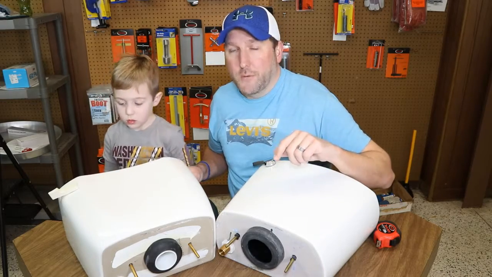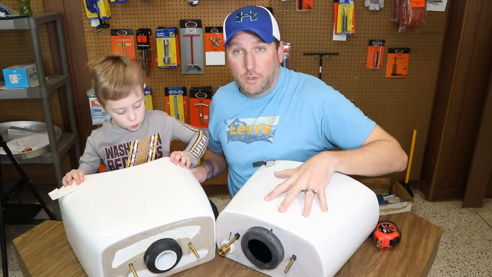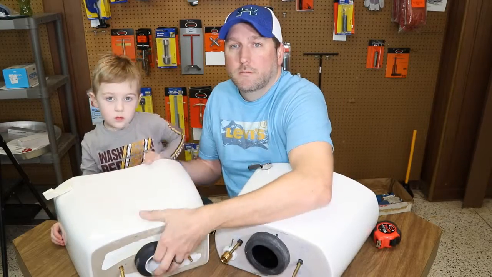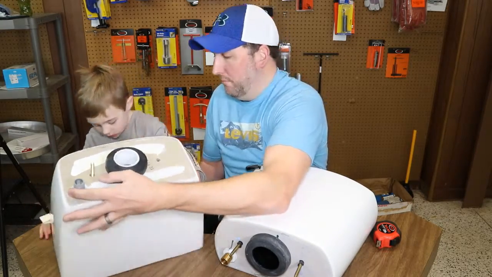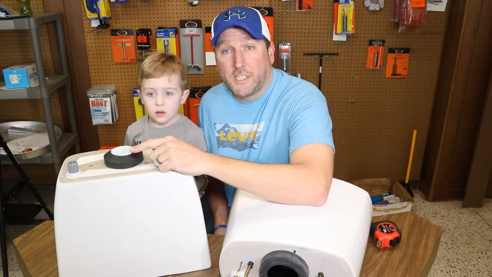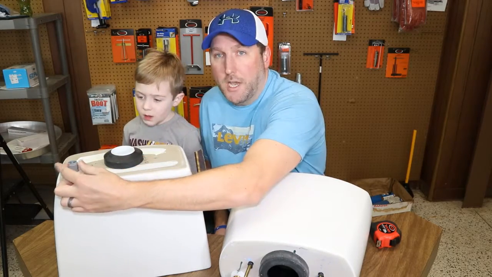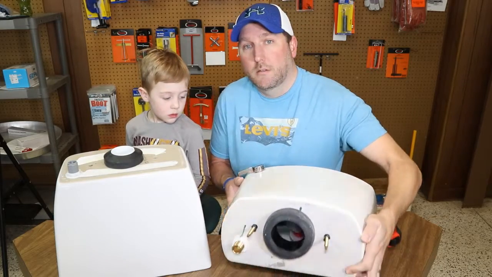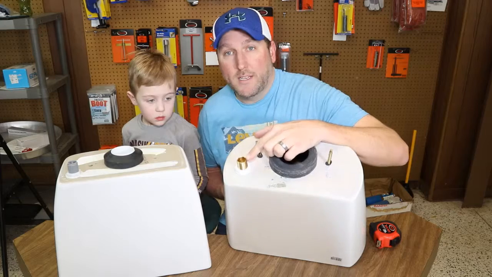Another difference between a basic entry-level toilet and a higher-end good quality toilet is if you look at the connection here. Slide this up. This is your water fill supply. Uh-oh, we dropped something. So if you look at the connection here where the water line connects, this is a plastic shank. Now we're going to compare it to the American Standard, which has a brass connection.